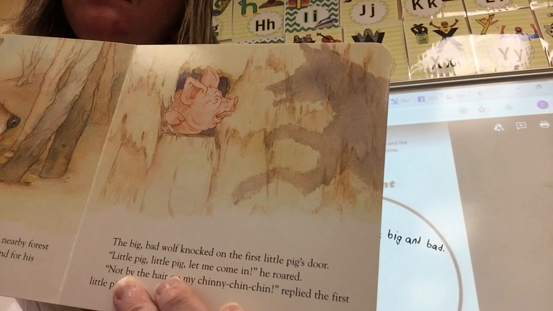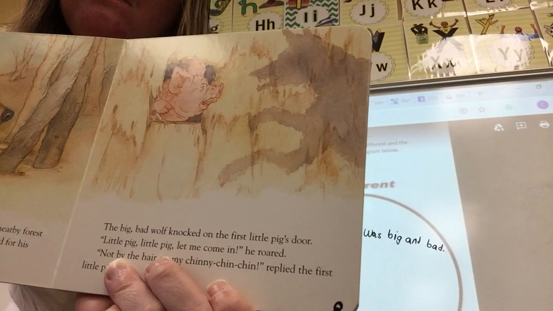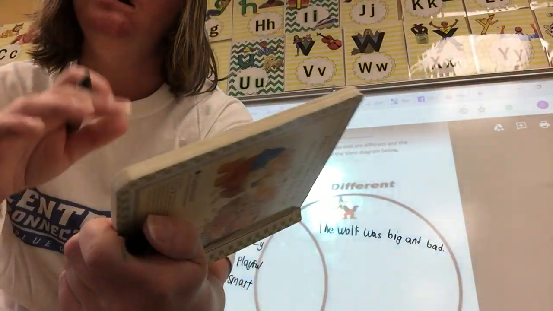How does that first little pig look? Yeah, he does look scared. Uh-oh.